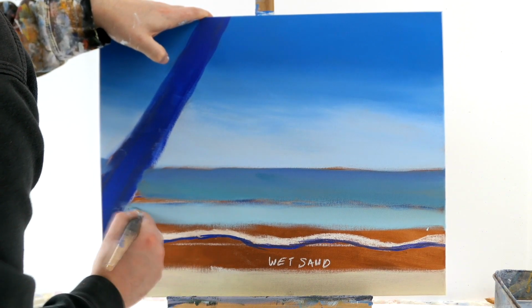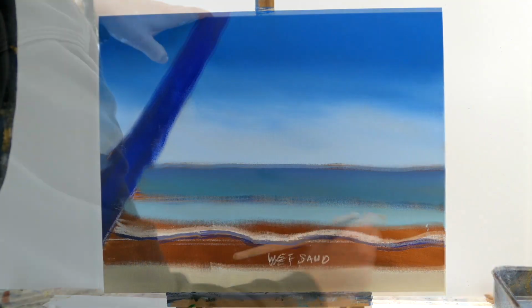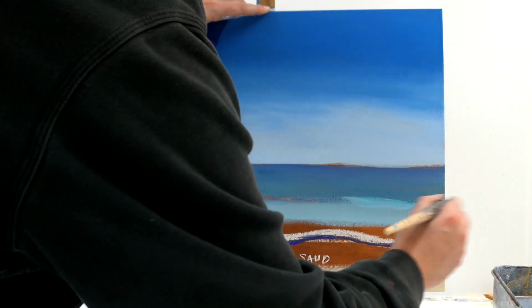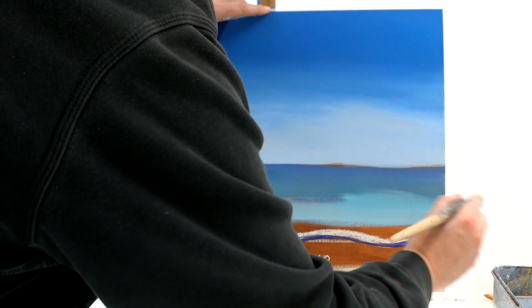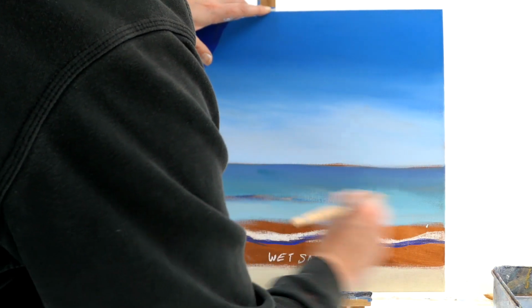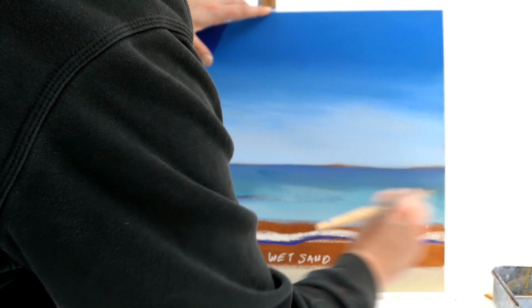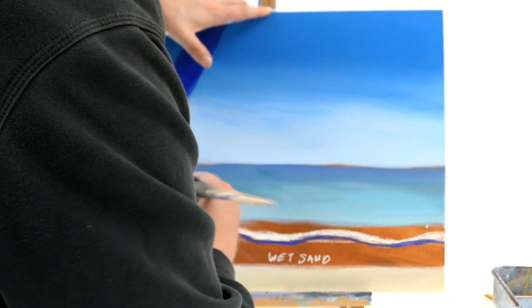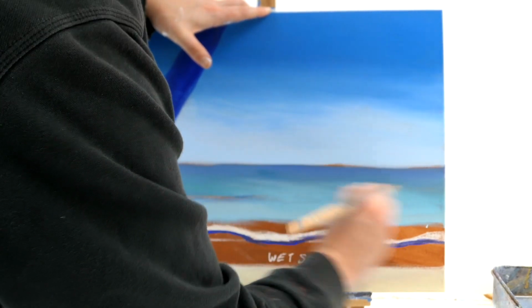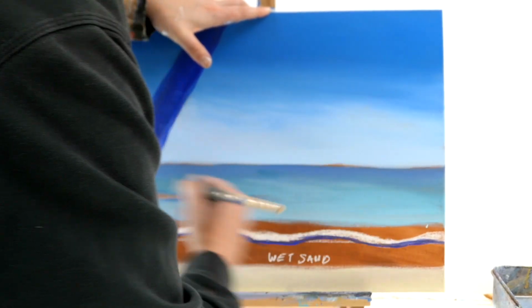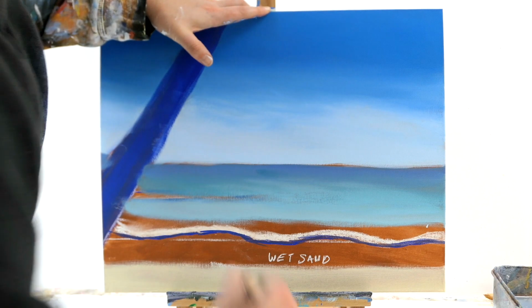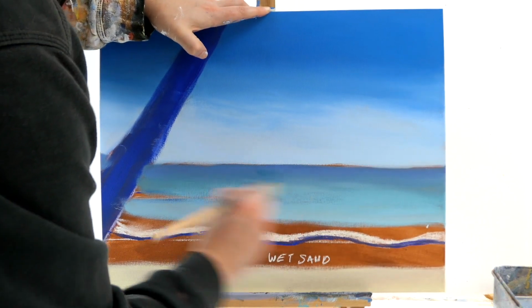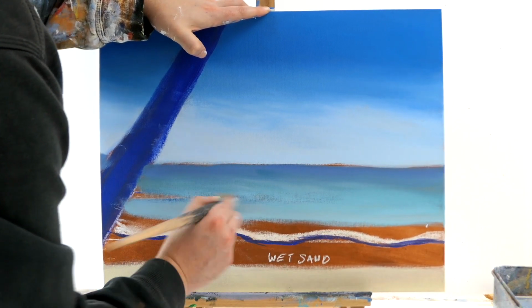Now don't worry if you go over your wave, we can paint that back in just like we did with the tree. We just want to work on our blending. We want to make all our transitions look nice and smooth. Nature's perfect for blending. You don't ever notice the transitions. So we just want to work on these transitions to get it looking as smooth as we can.